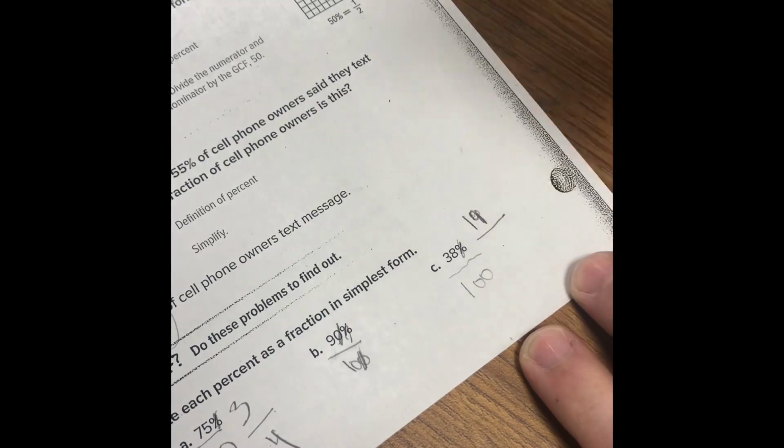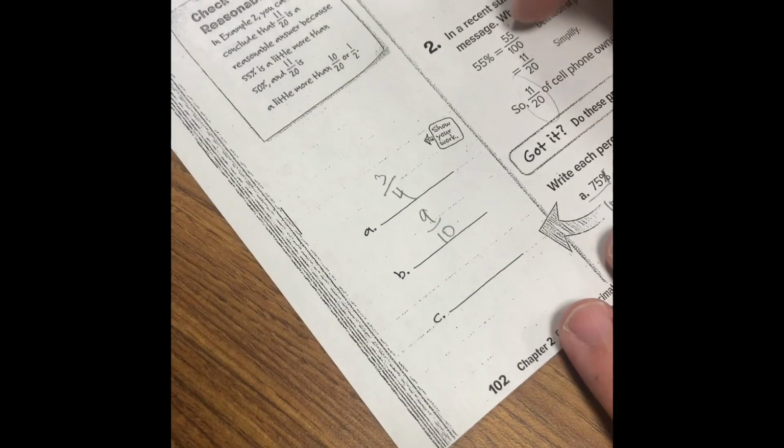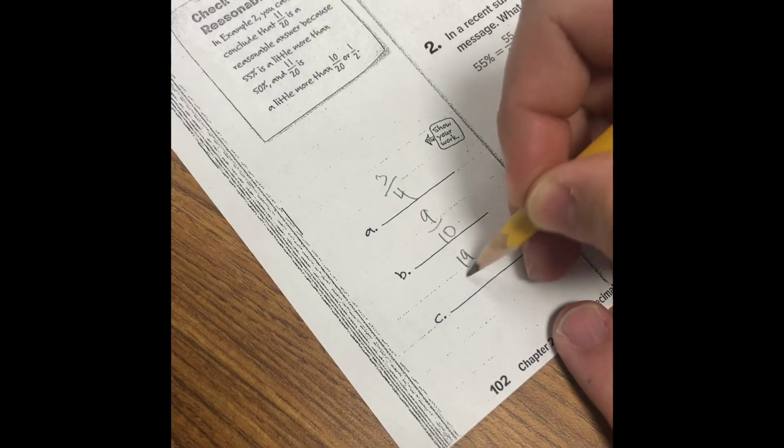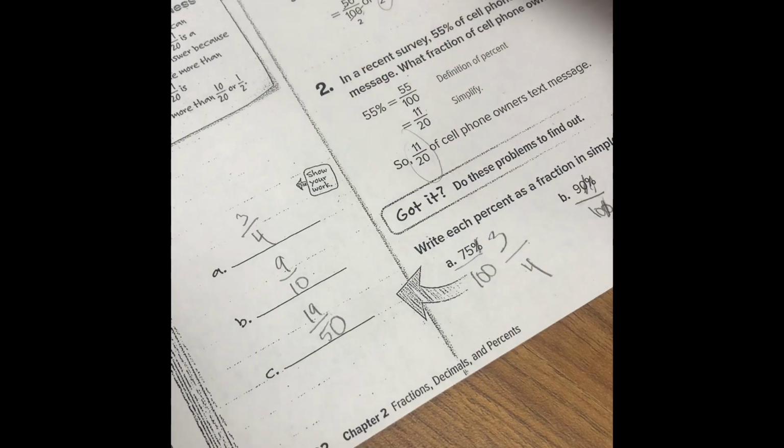Then, what's half of 100? 50. So 19/50ths, or 19 over 50. And that is how we simplify these from percentages into the simplest form in a fraction.